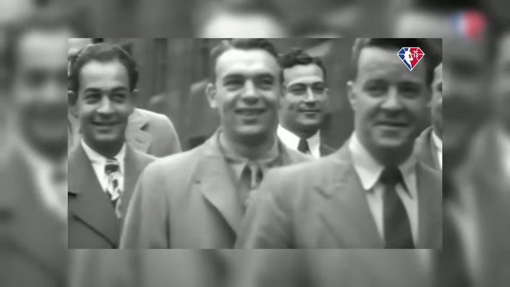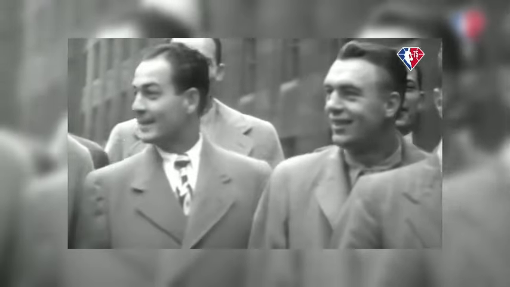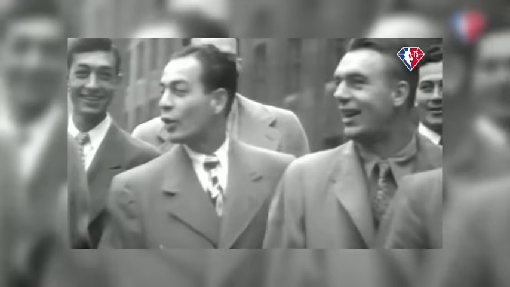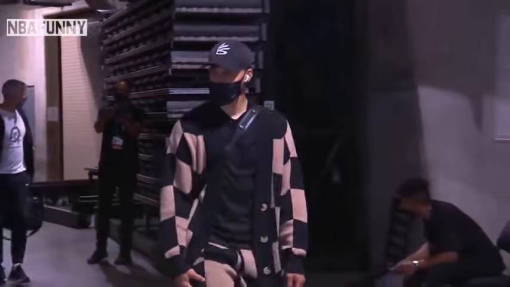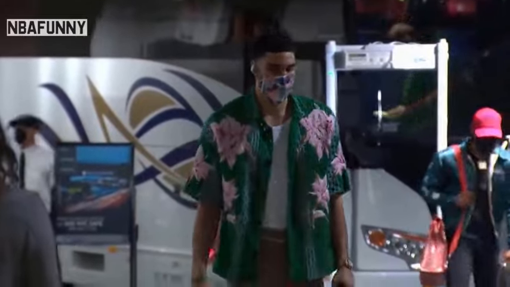The first thing that you can see is again the time period, where everyone had to show up to the game in suits like businessmen, rather than nowadays where Harden, Russell Westbrook, Curry, all of them have their signature outfits leading into the locker room. As you can see, the pace was much slower, with people walking on defense.